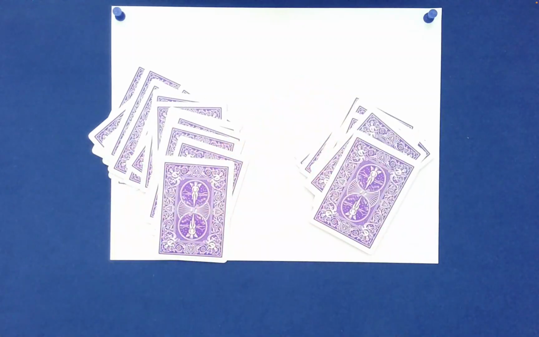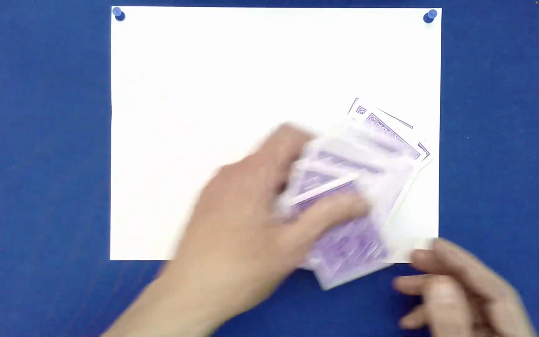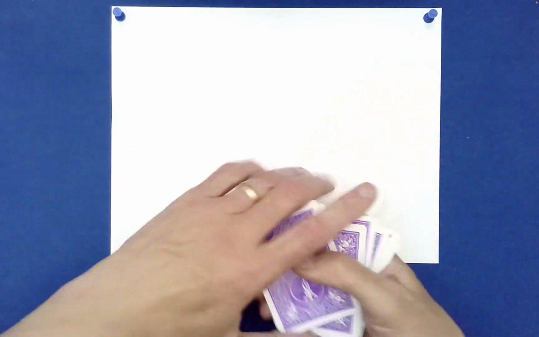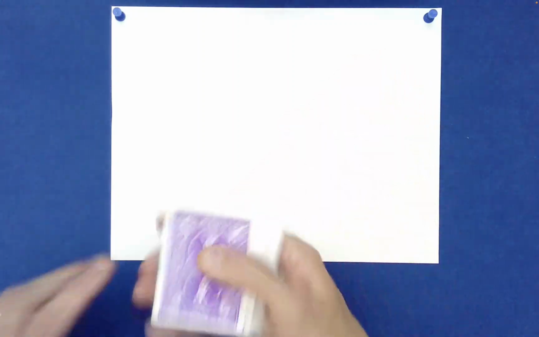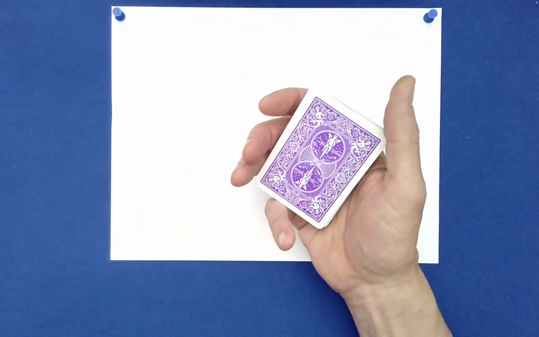Would you like left on right or right on left? You want left on right? Sure? Okay, that's just fine. Why don't we do another mixing procedure? It's called the first shall be last, the last shall be first.